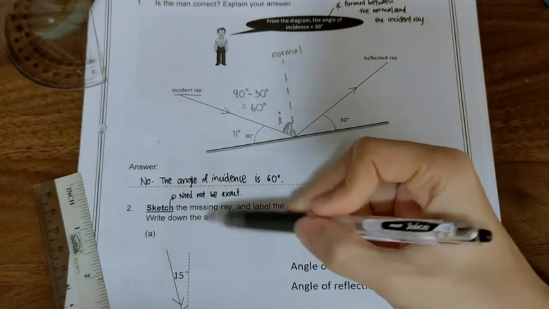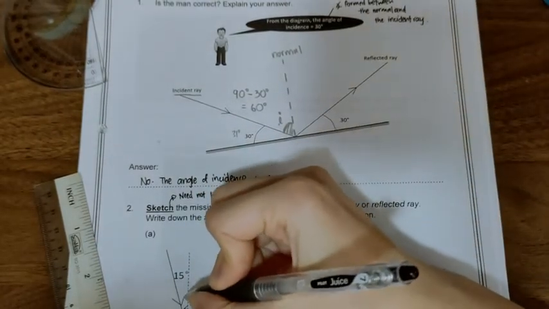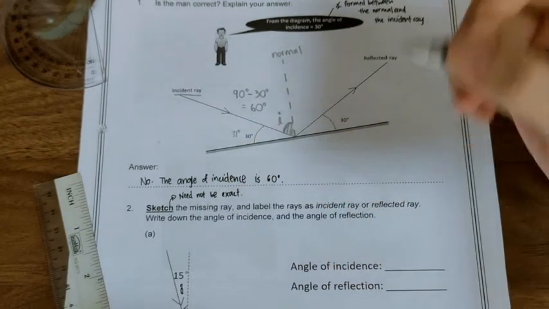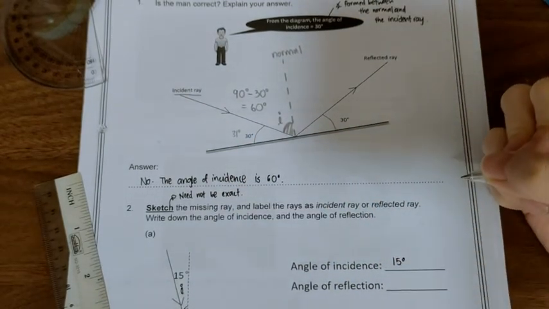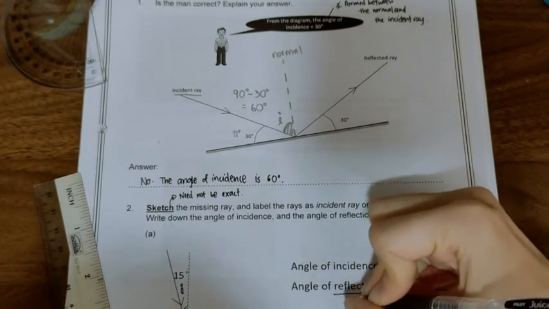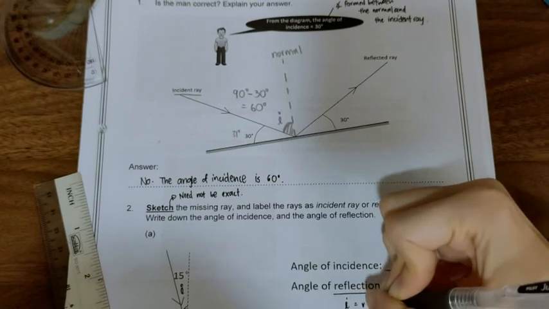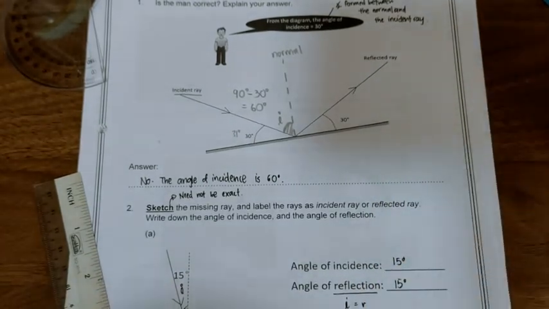So for question 2a, it is very obvious. So this is the angle of incidence. So the angle of incidence is 15 degrees. And the angle of reflection is always the same as angle of incidence, right? Where i equals r. So this will also be 15 degrees.